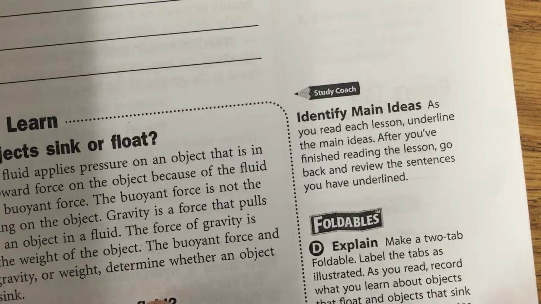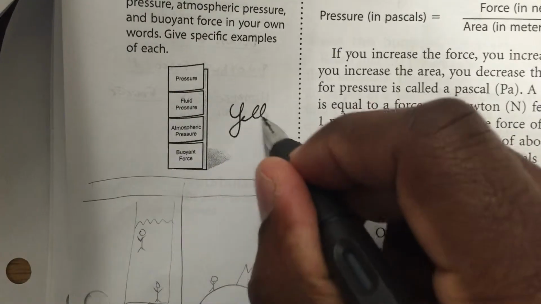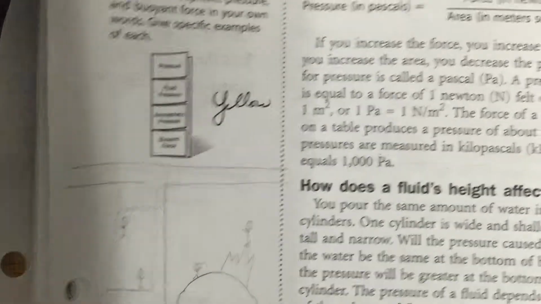We'll make this one the gold foldable. And then this one from way back over here, we'll make this one the yellow foldable. This is on page 9. So this will be the yellow foldable.